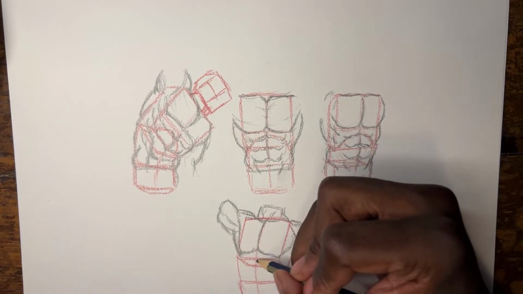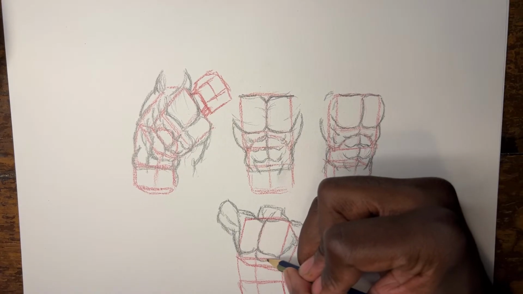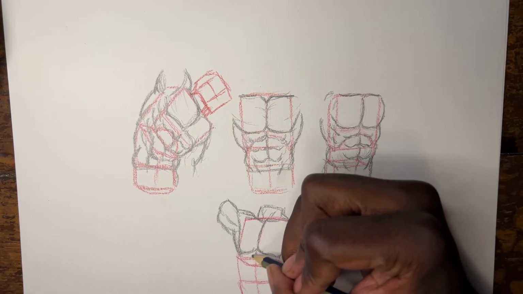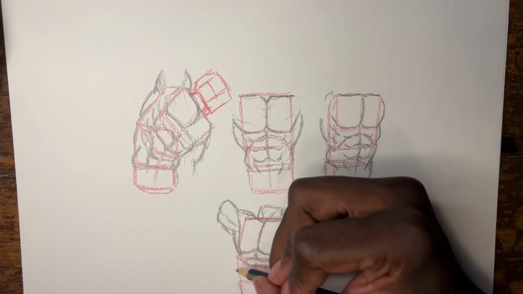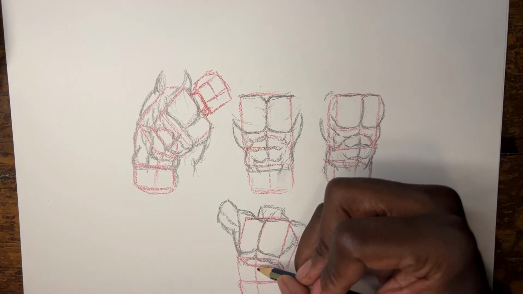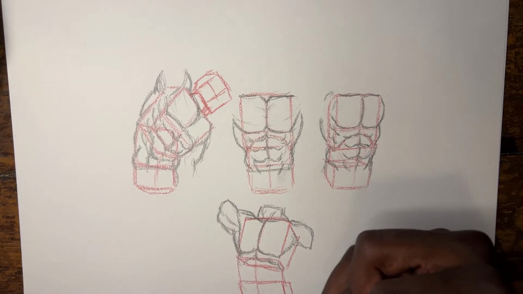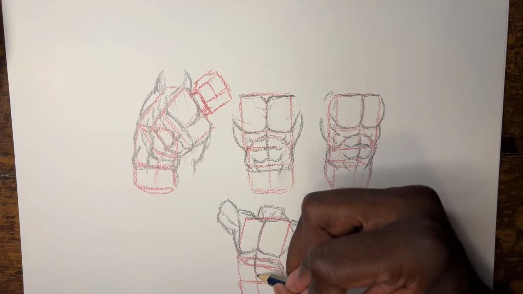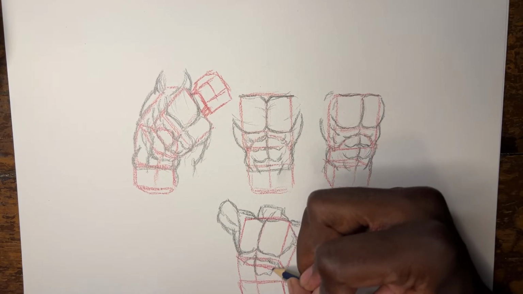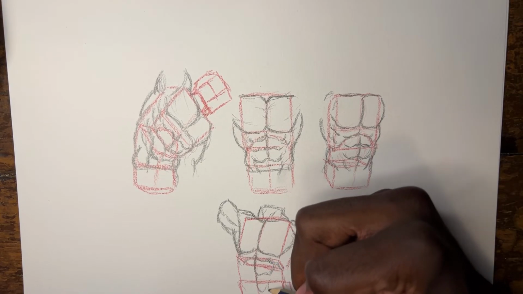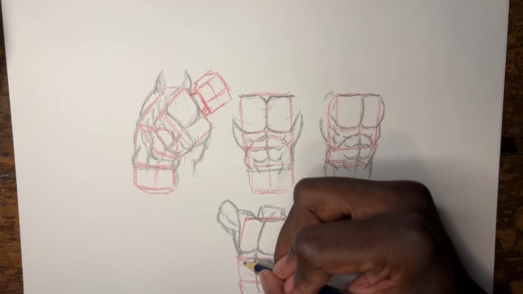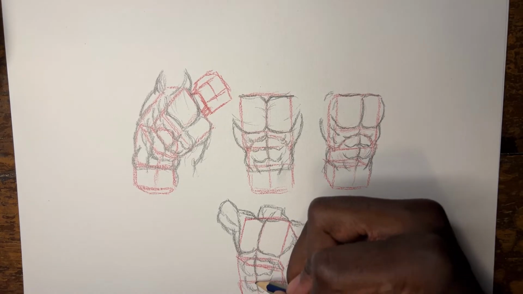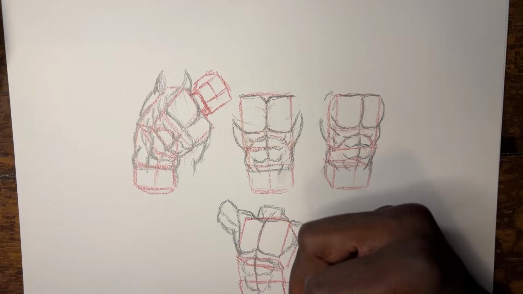Alright, so we're just going to wrap these muscles around the rib cage like we've been doing. But now we're going to draw these boxes a little close together, but that's okay. We're still going to be able to stretch the abdomen, right? Really elongate the abdominal muscles just to show that this character is reaching way up into the sky.